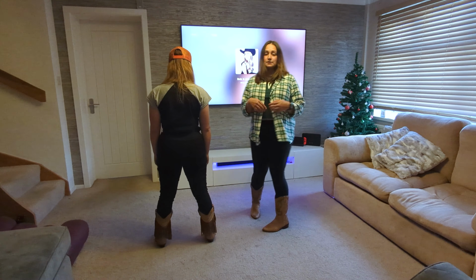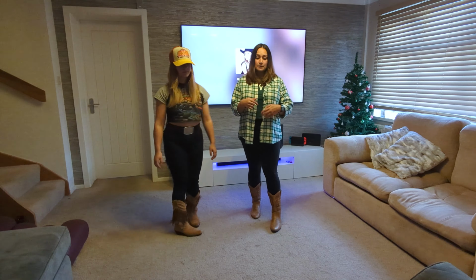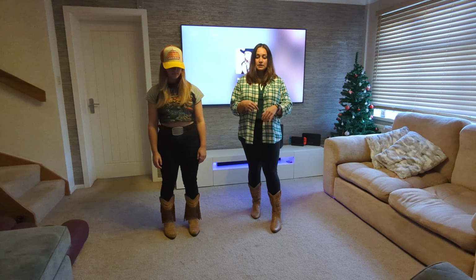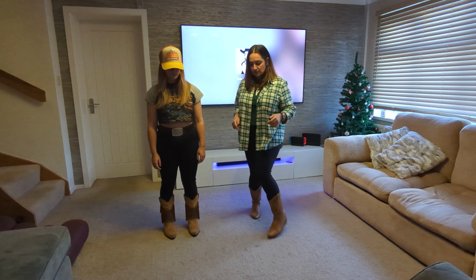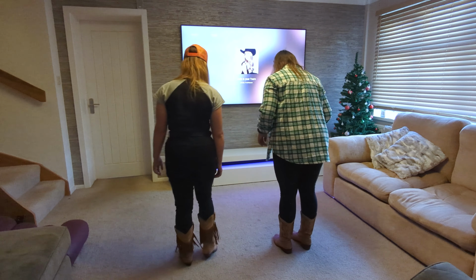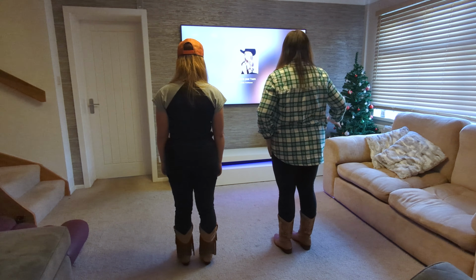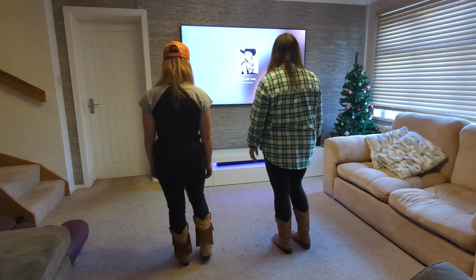Okay, now we've done both walls, we're going to run through it from start to finish, do wall 1 and wall 2, and then we'll explain where the restarts are. So weight on the left, starting on the right. We're going to walk forward.